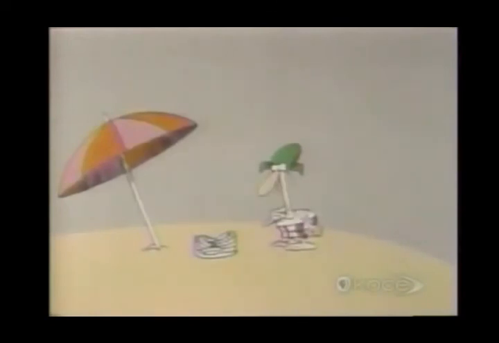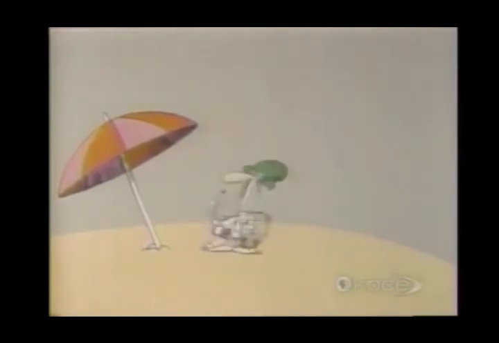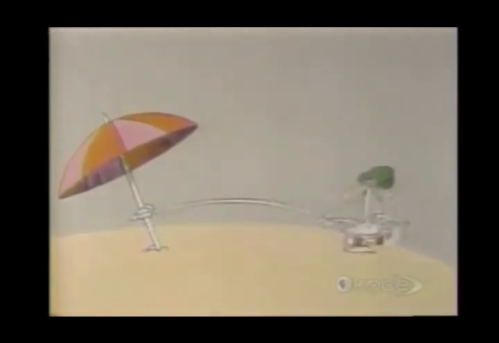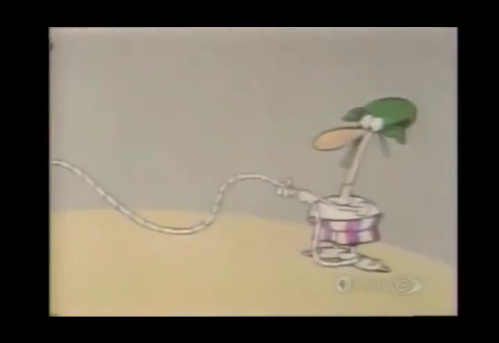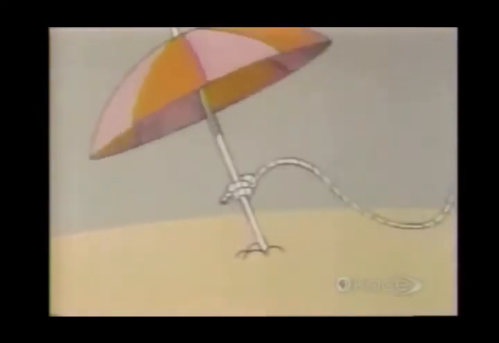You can do it yourself. You can make that umbrella move without touching it. Tie one end of your rope to the umbrella, and now move your end of the rope up and down. You can actually see that your energy is traveling through the space between you and the umbrella, and then making the umbrella move. The heat energy from the sun travels like that.